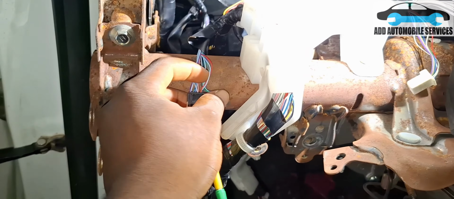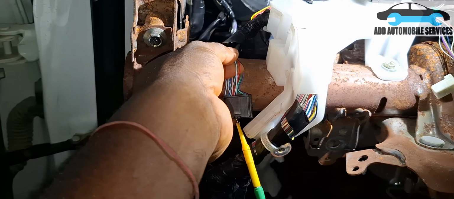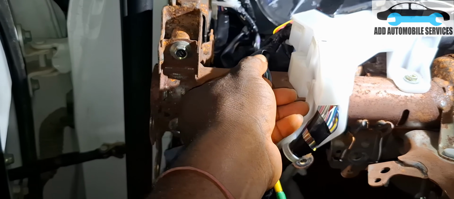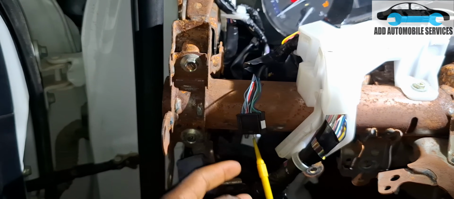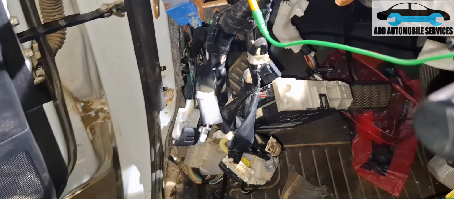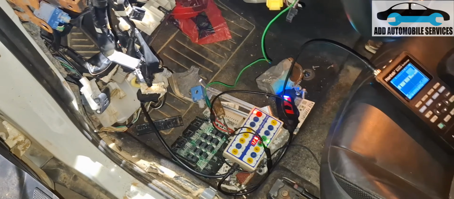So what I'll do is I'll end up cutting the wire here so that later I can rejoin them. I'll cut the wire at this point, then later I can rejoin them, then fix my connector and see if I'll be able to communicate with the main body unit. So let me do that and bring you guys back.